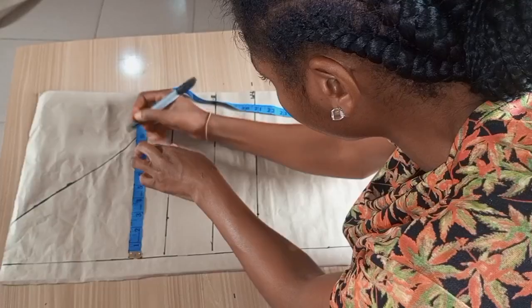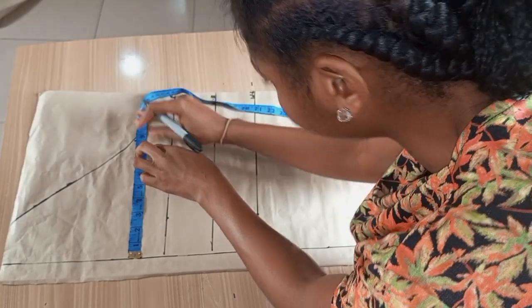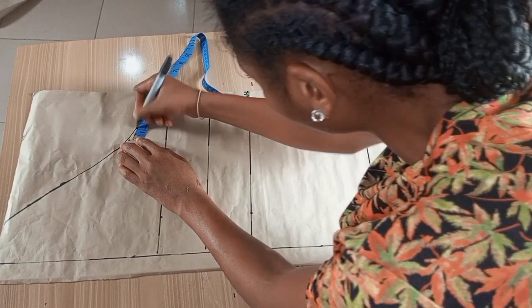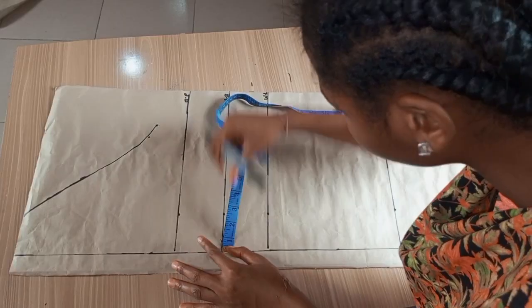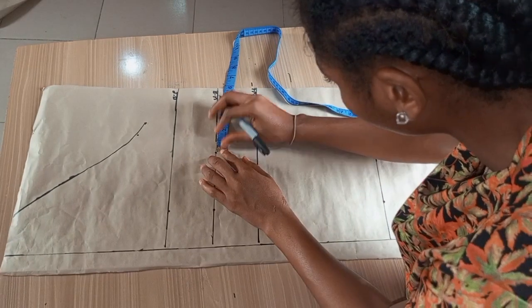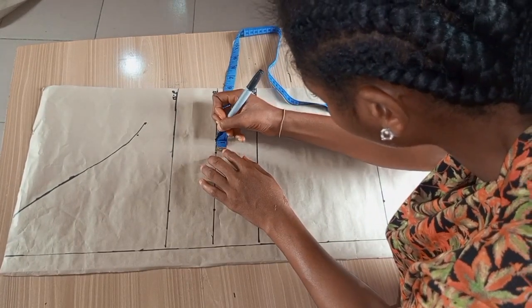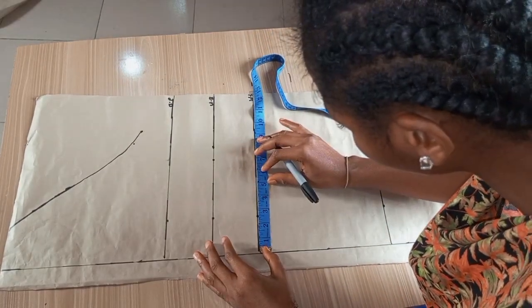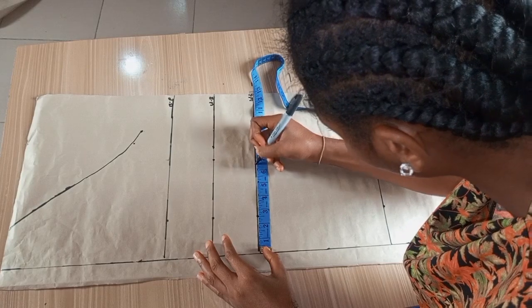So the next thing is to impute my bust measurement, and then add 1 inch for sewing allowance. I'll come to the under bust, I'll do the same thing. We are basically repeating everything we did on the front pattern, okay? You just go ahead and impute your body measurement. You add 1 inch for sewing allowance.